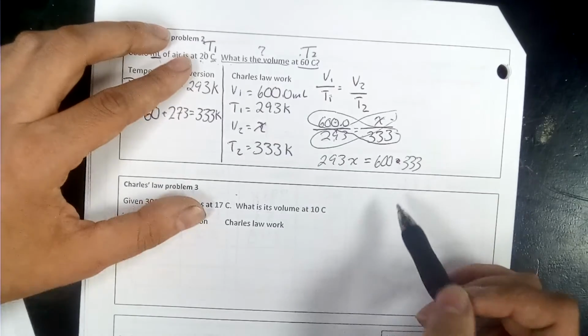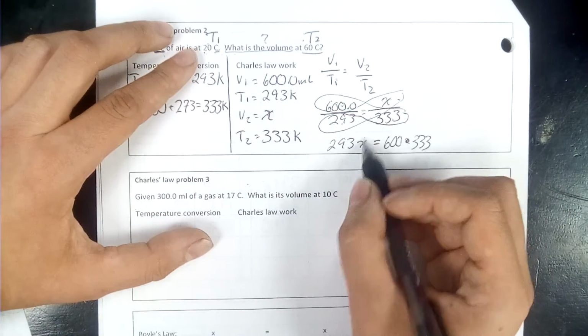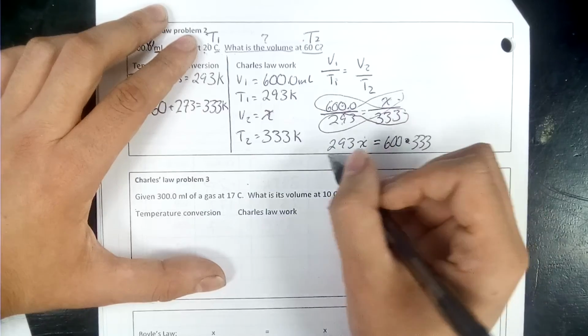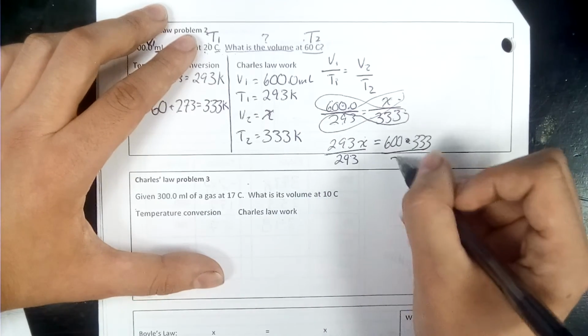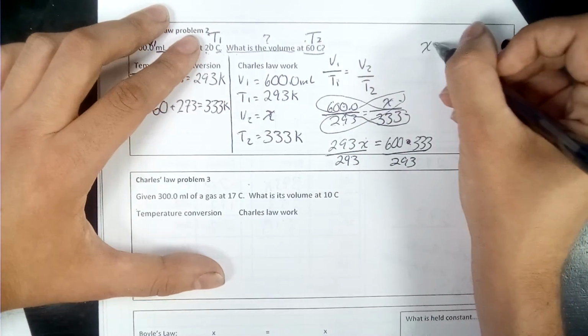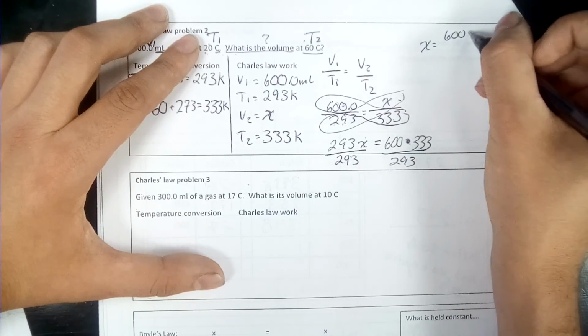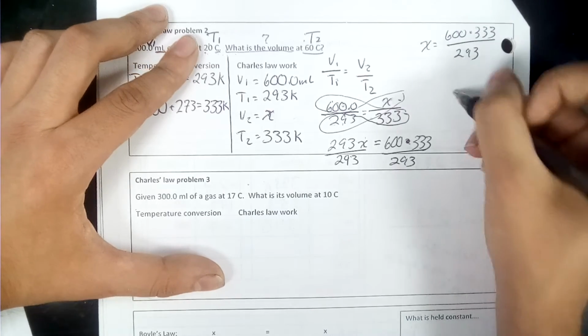So now when I look at this, just like in algebra, you have something with x, and to get x by itself, we're going to divide both sides by 293. So we're left with x equals 600 times 333 all over 293.